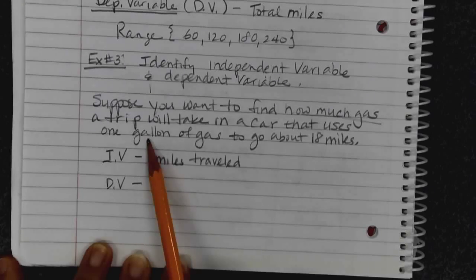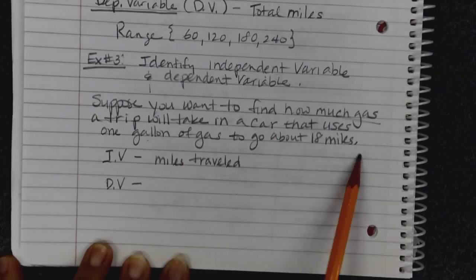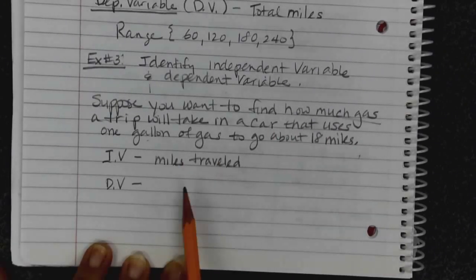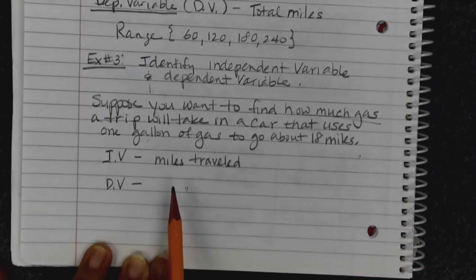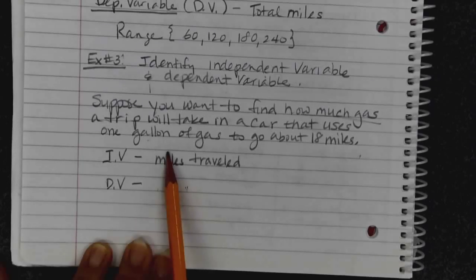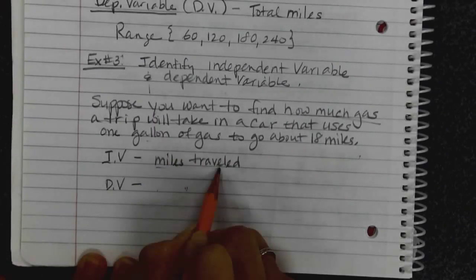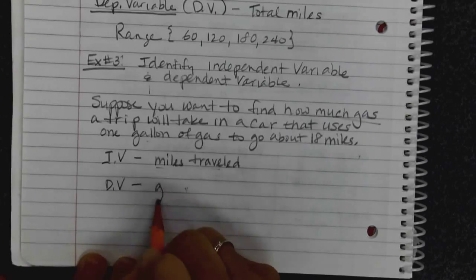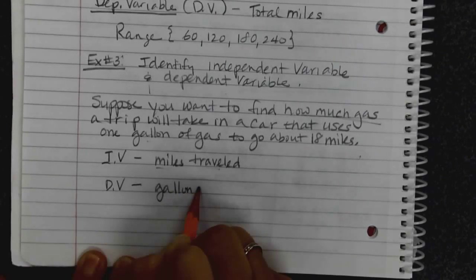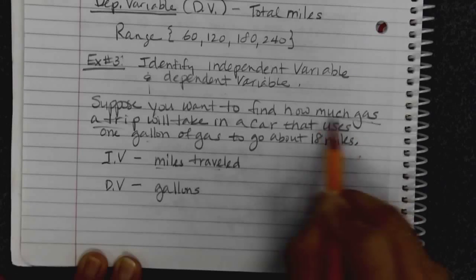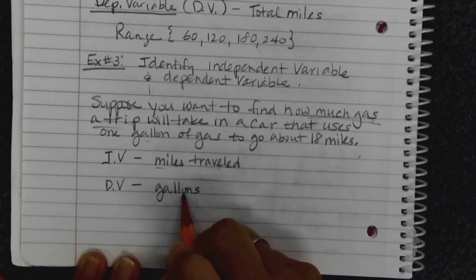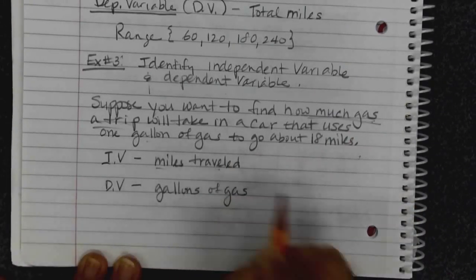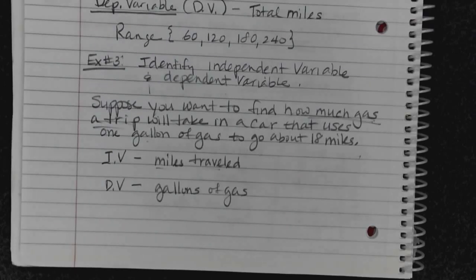Then, if you know that it takes 1 gallon for 18 miles, if you know the miles, guess what? You can figure out how much gas, right? So the number of gallons of gas depends on the miles you travel. So independent is the miles traveled, and then this will be the gallons of gas. And that's what we're trying to find out anyway. How much gas do we need? Gallons of gas will be your dependent variable.